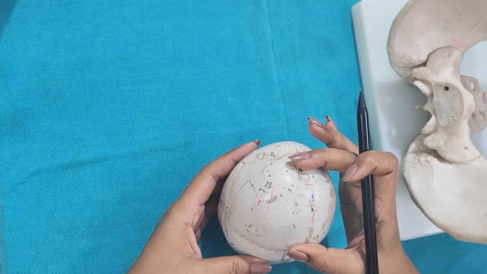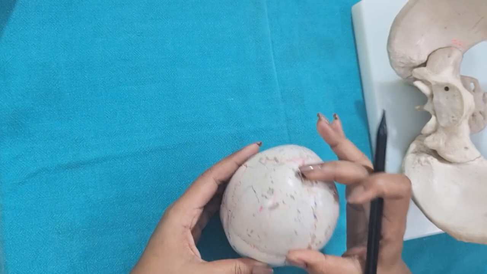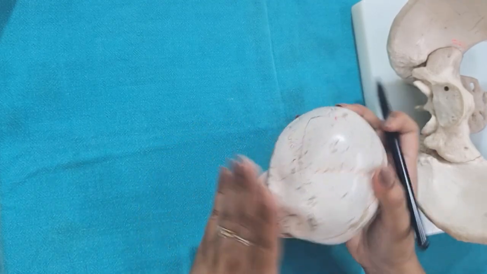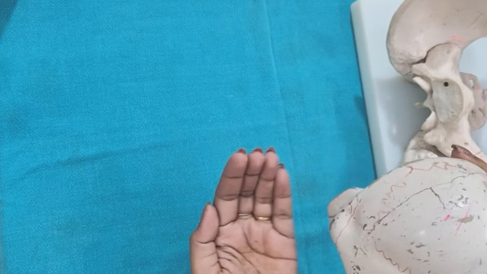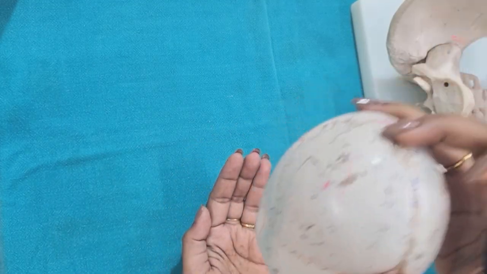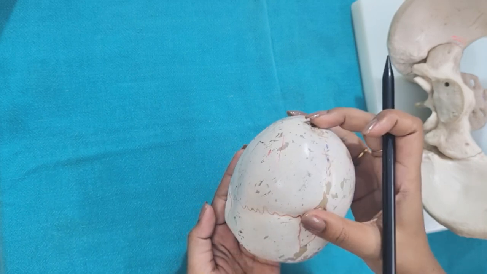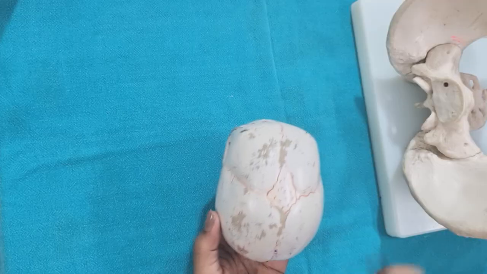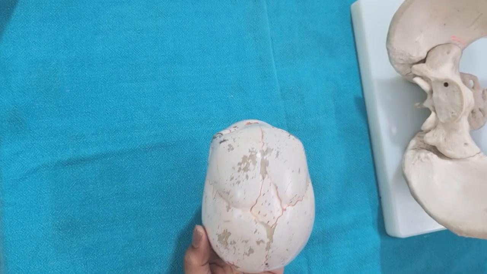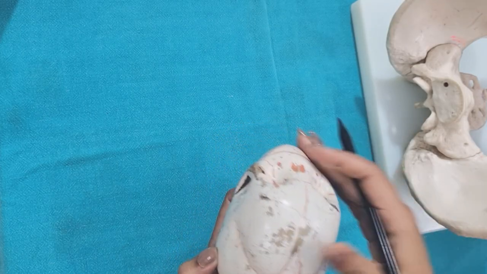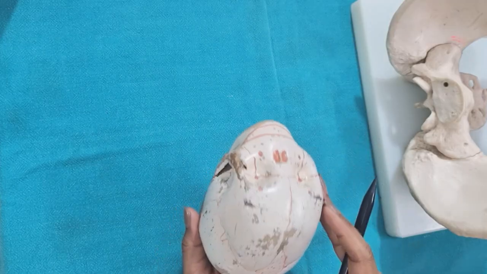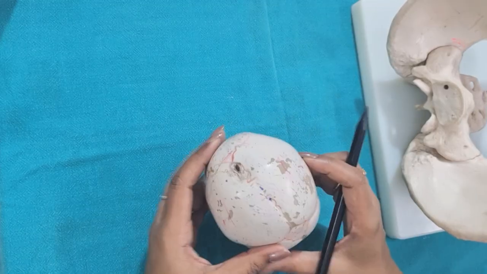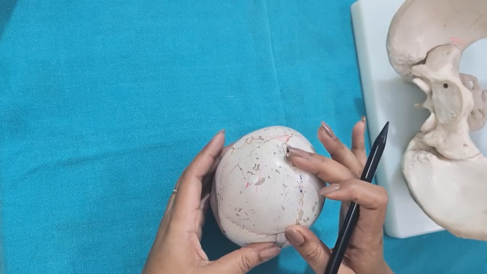So when the vertex is the presenting part, that means the fetus is in complete flexion. If this is the pelvic floor and the baby's head is coming down, and the vertex is the presenting part, we will see the vertex by doing the PV examination. So here the fetal head is completely flexed, and then the vertex is the presenting part.